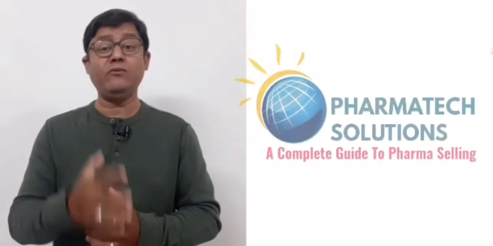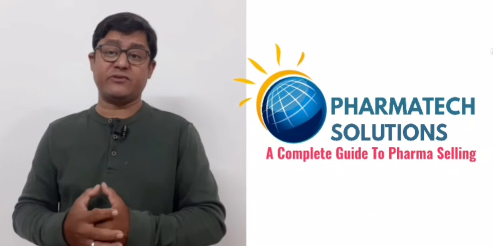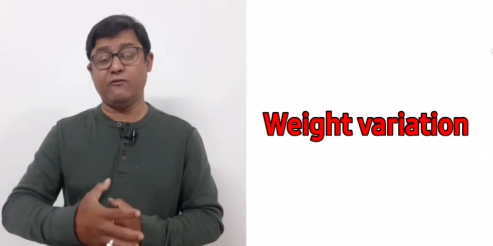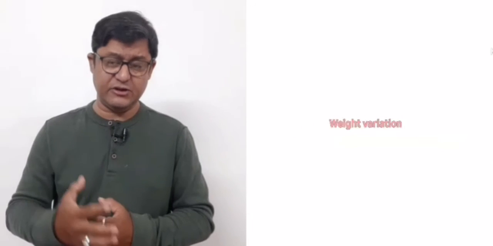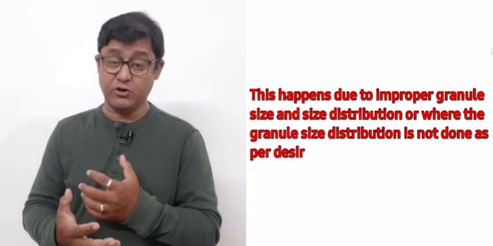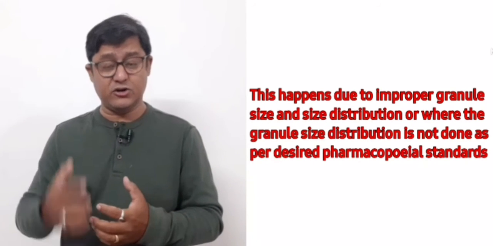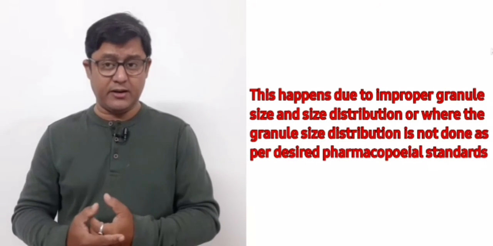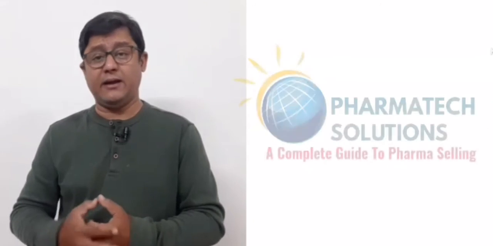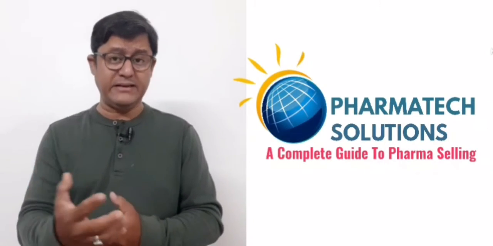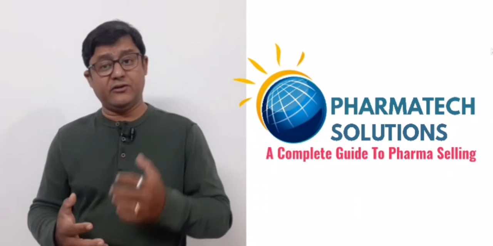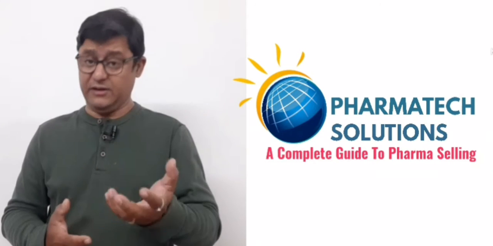Now, when we talk about formulation-related defects, it could be defects like weight variation. With weight variation, the size of the granules may not be as desired or as per the pharmacopoeia; size distributions may not be correct. Picking of the tablets can happen, sticking can happen, binding can happen. When we talk about weight variation, improper granule sizes are the main reason.